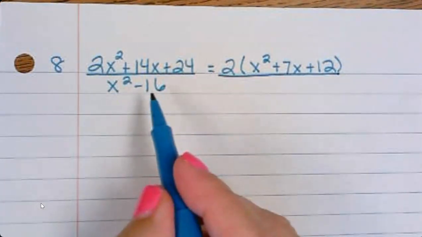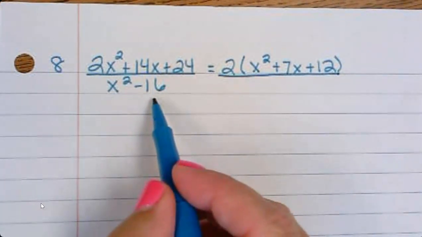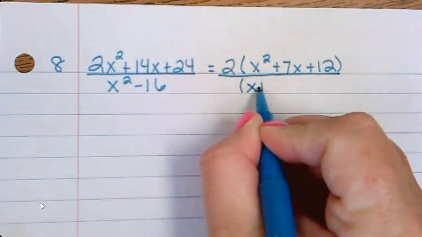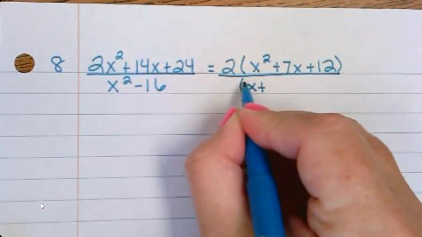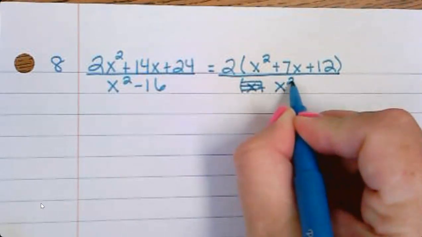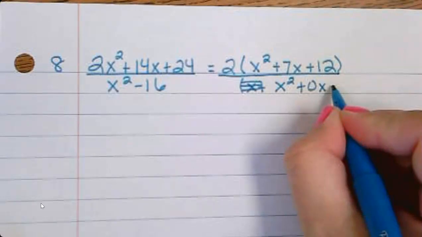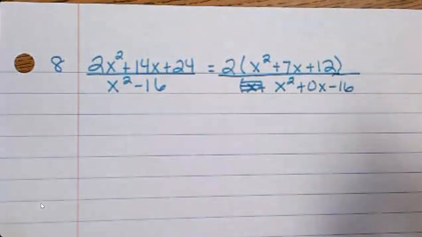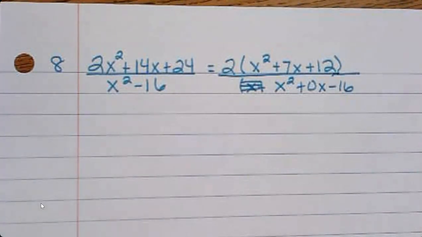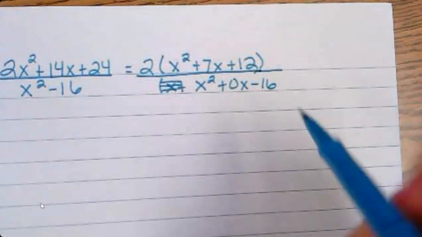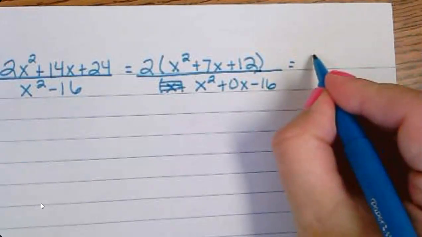As we talked about earlier in the videos, if you have an x squared minus 16, we can set it up by placing a 0x in the middle, and then we can go into factoring. Do you have to do this stuff? And the answer is no, not at all. So here we go.